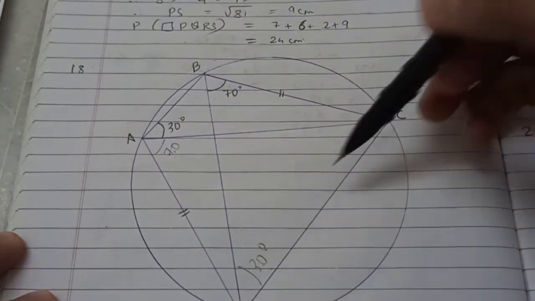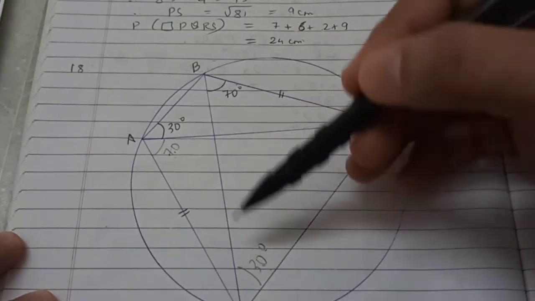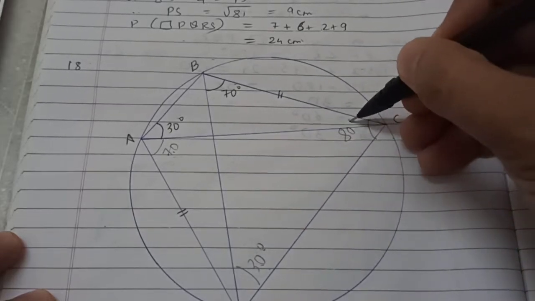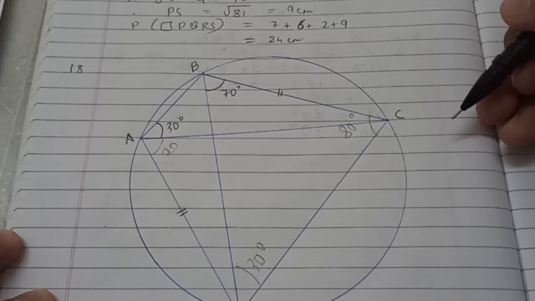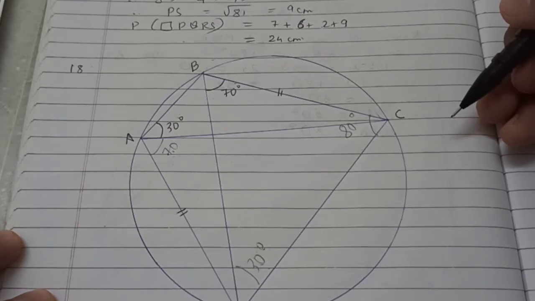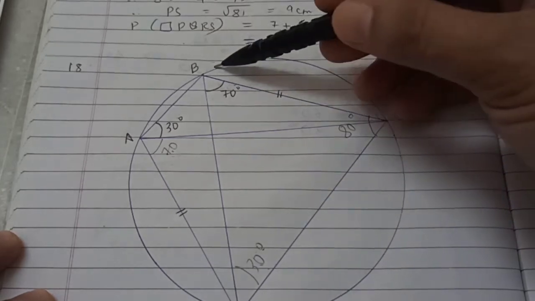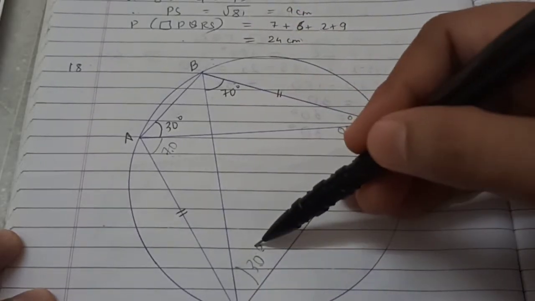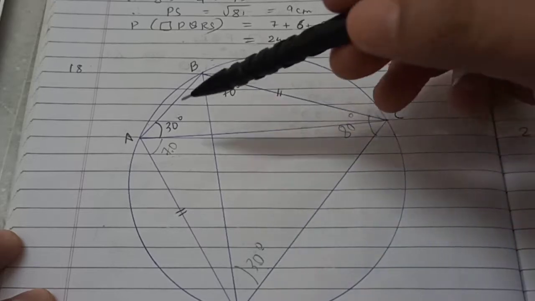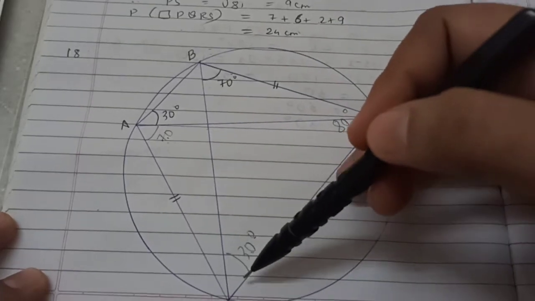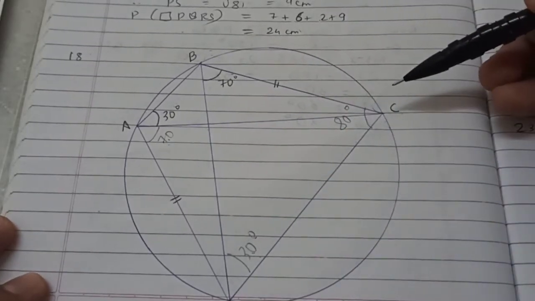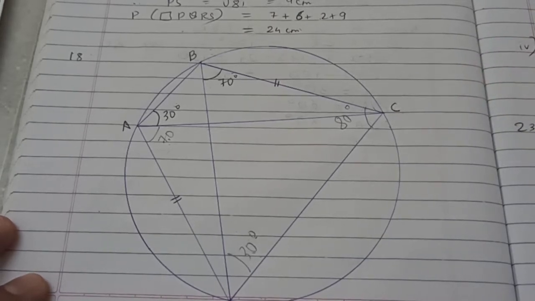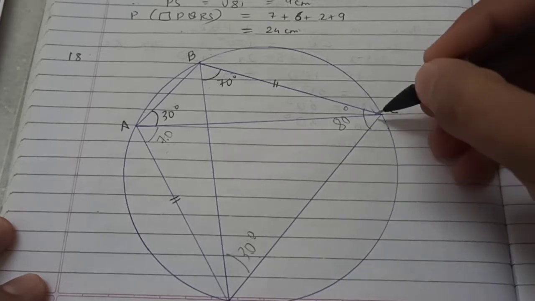In triangle BDC, if 70 and 30 are given, then I can use angle sum property. So this will be totally 80 degrees. What else? If angle BDC is given as 30, then definitely angle ACD is also 30. So this is 30.